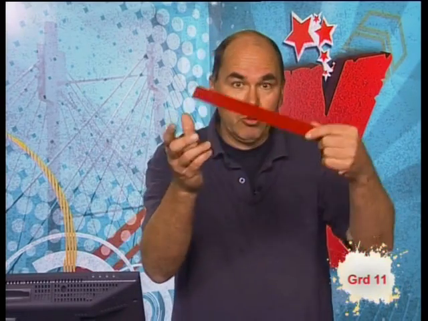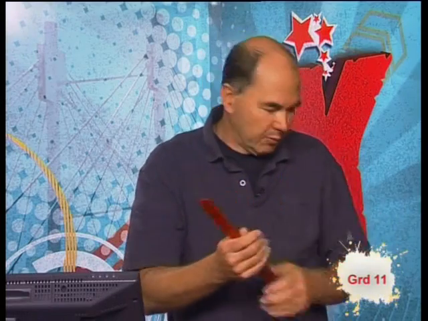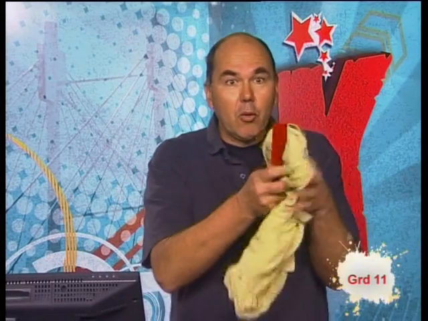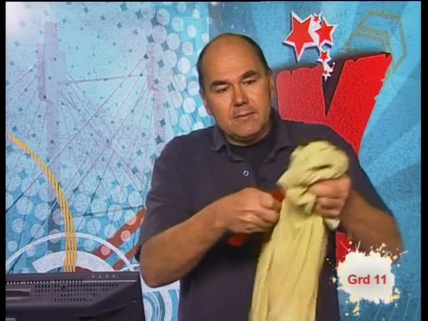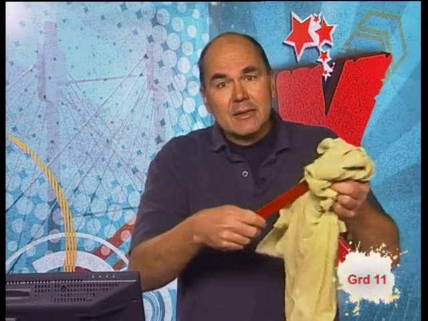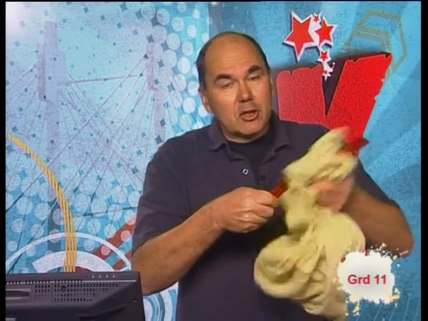The other thing that's quite common is if you take a ruler like this and you rub it with a cloth, then what we can find is that after a while, this ruler becomes charged. The cloth also becomes charged, and we can show that charge by putting it against something that might not be charged, for example, little pieces of paper. And if we do that, sometimes what happens is we get the pieces of paper sticking to the charged object.